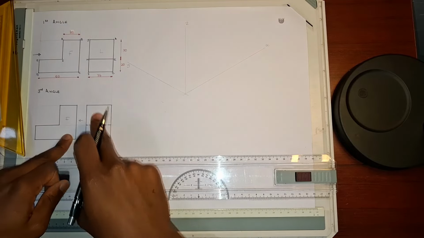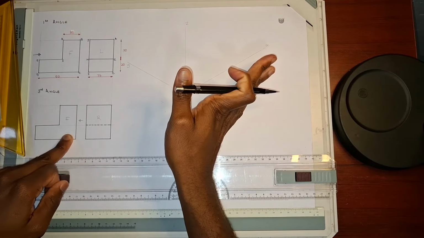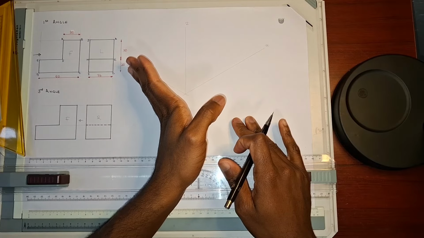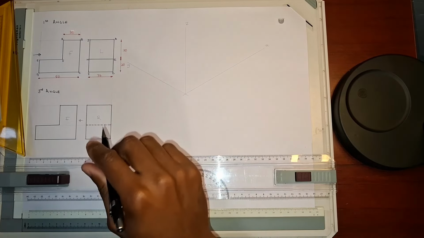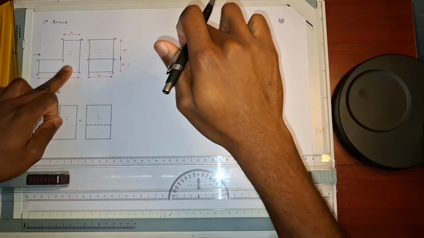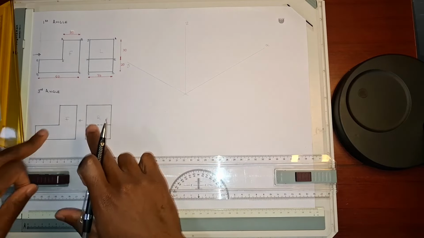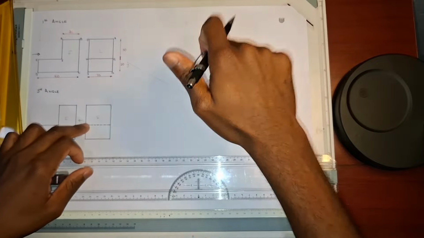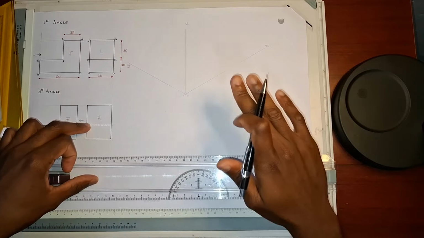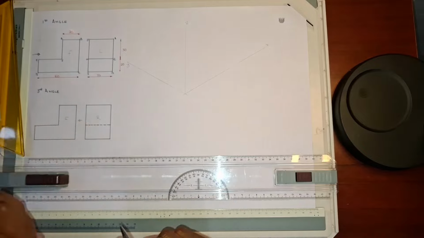Front and right. The right view should be on the right side. The front view will be on the left, right? I hope we agree on that one. So if you have the left there, it should appear on the left when you draw an isometric drawing. If you have the right, it should appear on the right when you draw an isometric drawing. Always, not sometimes, always, right?